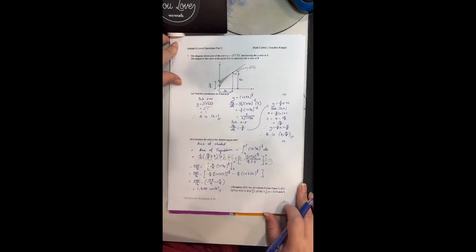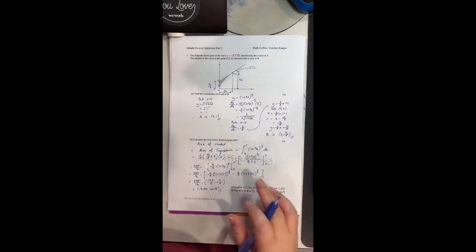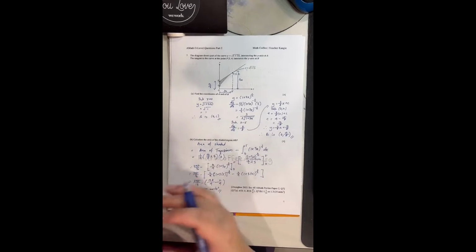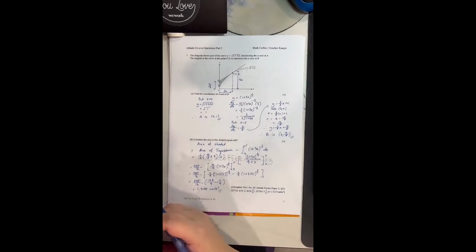Okay, for those who are new here, can go check improper fraction. Usually I don't like to put improper. Only for coordinate geometry I put improper fraction. Other than that, I always put mixed number.